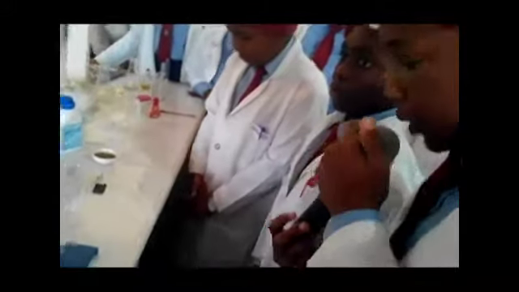This is a mixture of sand and water, and what I am doing now is decantation. At this point, I want to hand the mic over to one of my classmates.